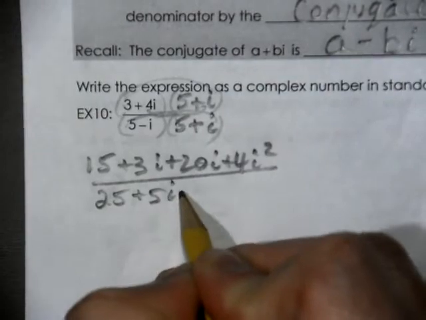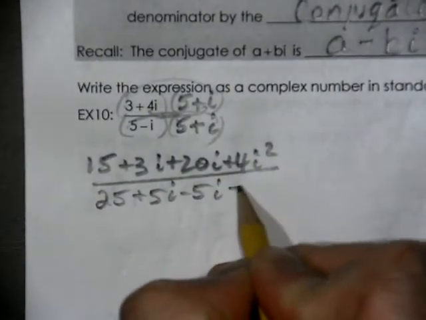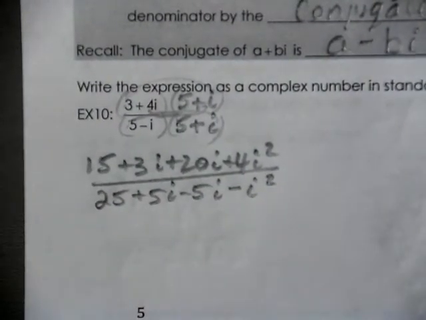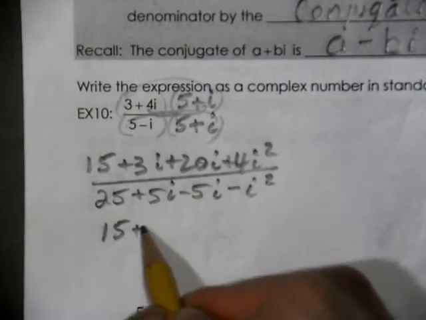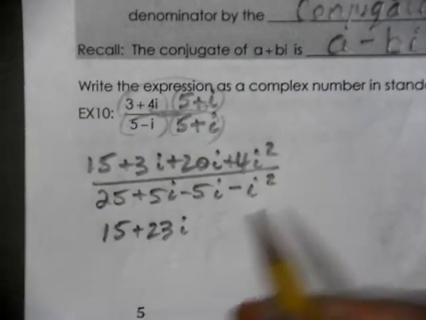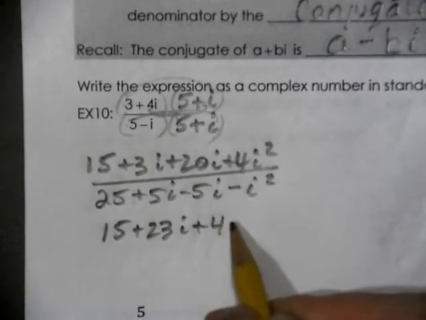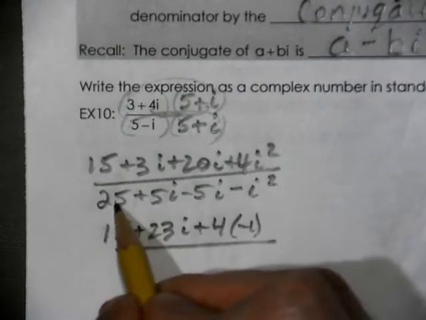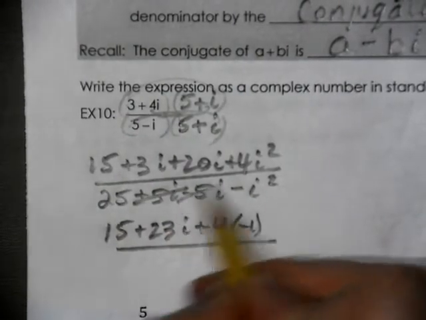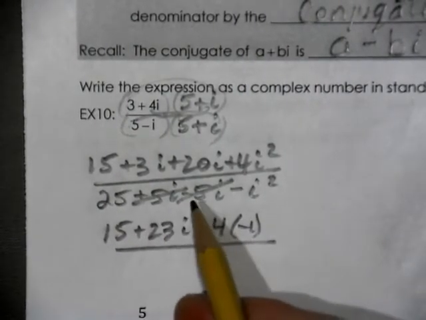Plus 5i minus 5i minus i squared. That leaves us with 15 plus 23i, but here we're going to have the 4 times negative 1 because that's an i squared. Here the 5i's cross out. That's the whole point of the conjugate.